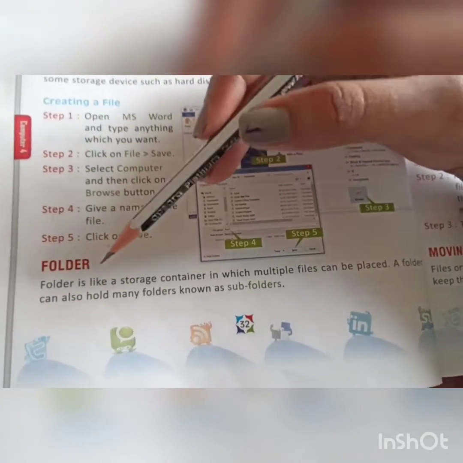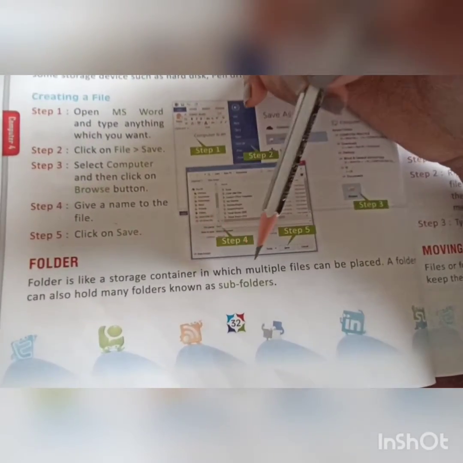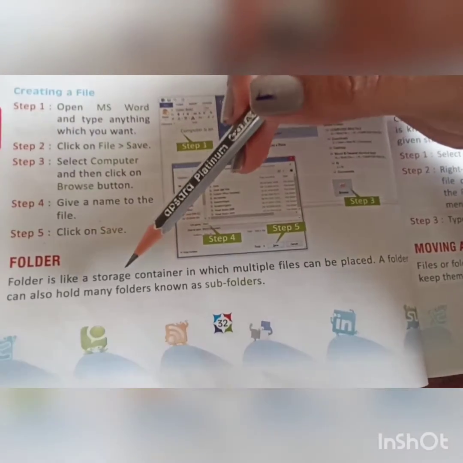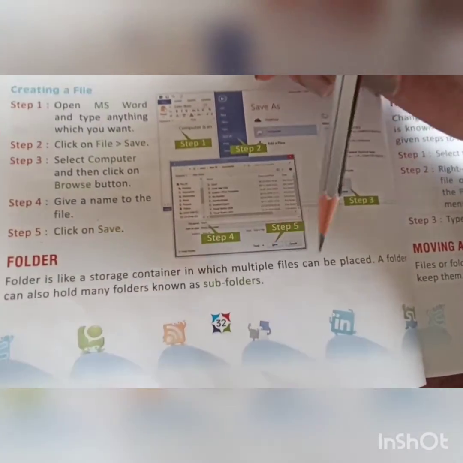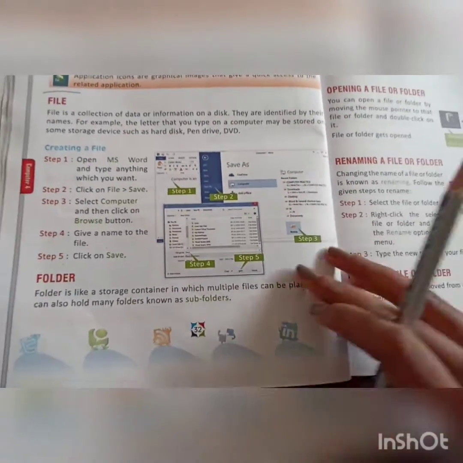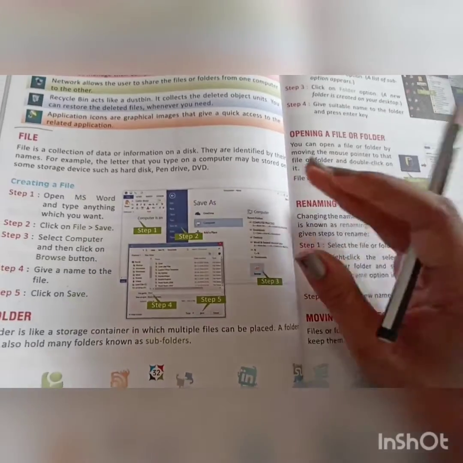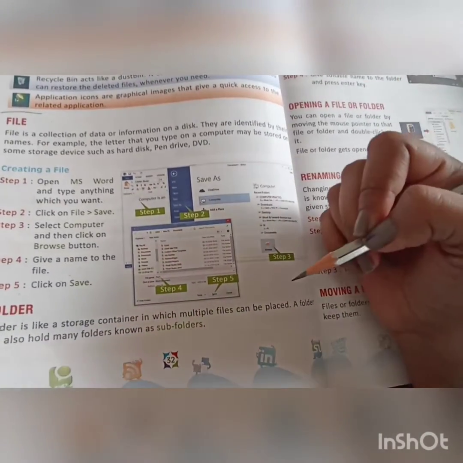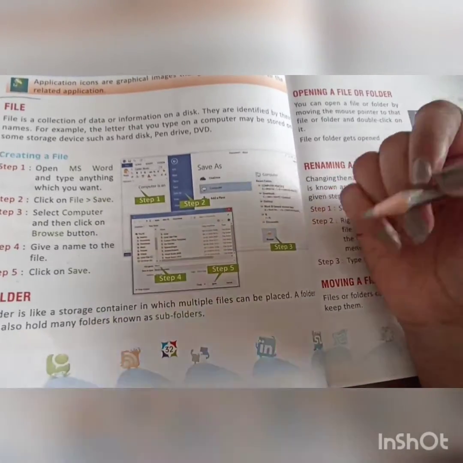Folder. Folder is like a storage container in which multiple files can be placed. A folder can also hold many folders known as subfolder. Folder is as similar as a file, but in file we can store only one kind of data or one project, for example, but in folder we can place many different files.